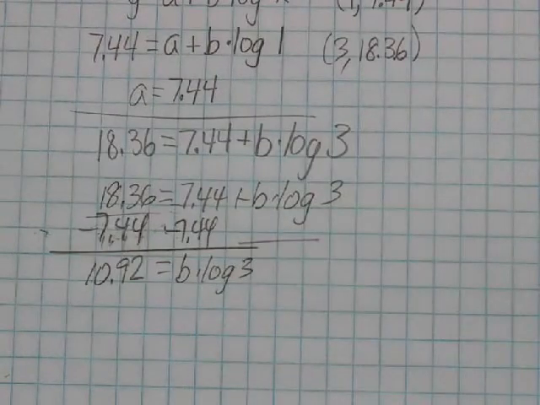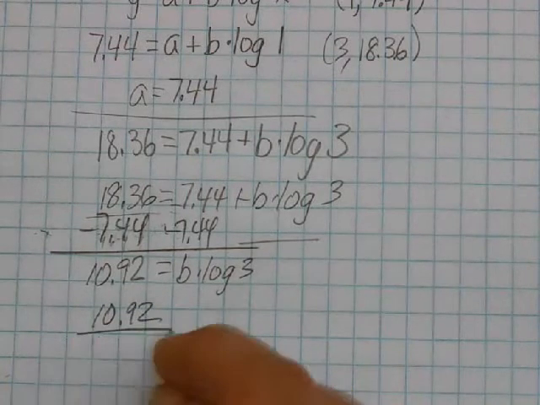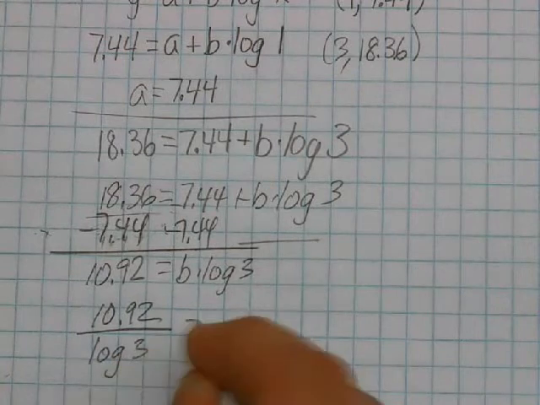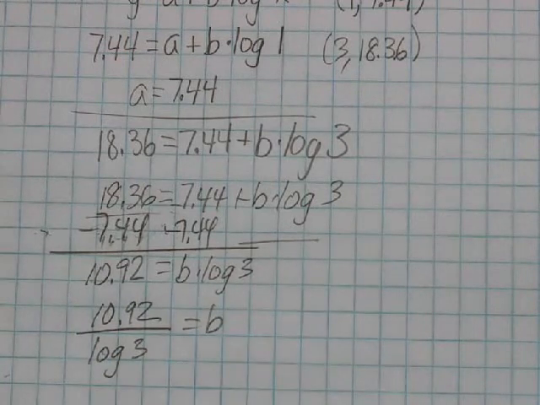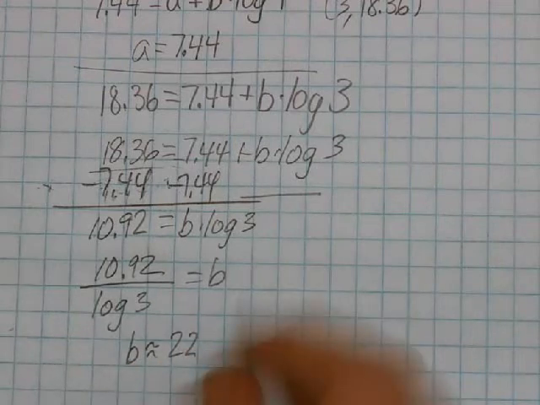Now I can divide both sides by the log of 3, and that gives me b. So b is about 22.887.